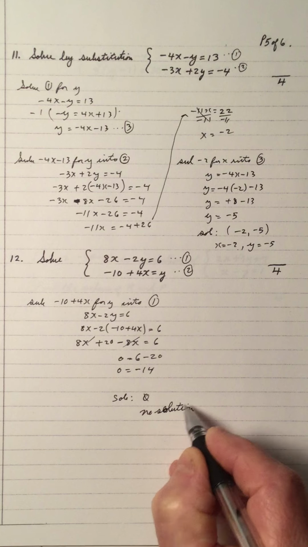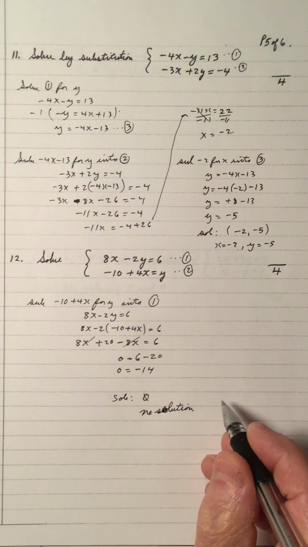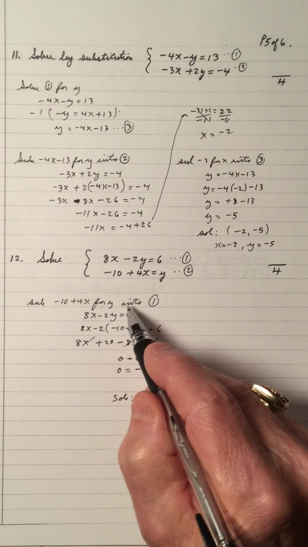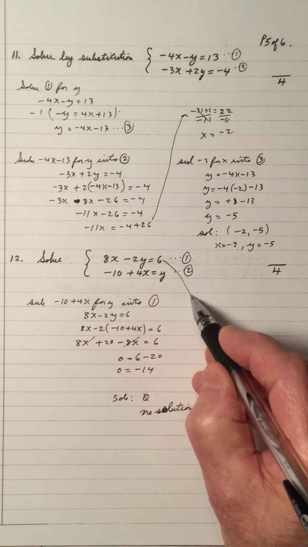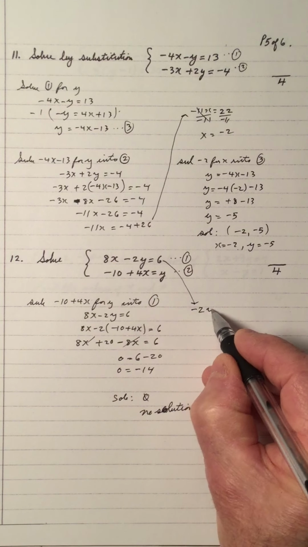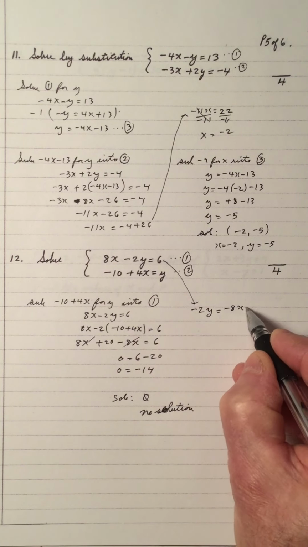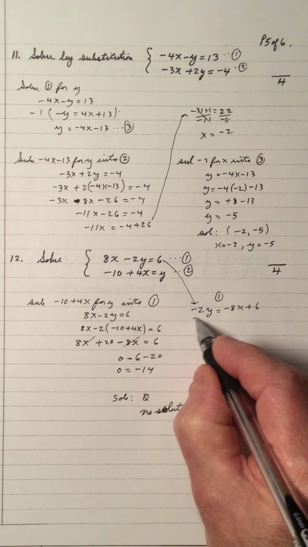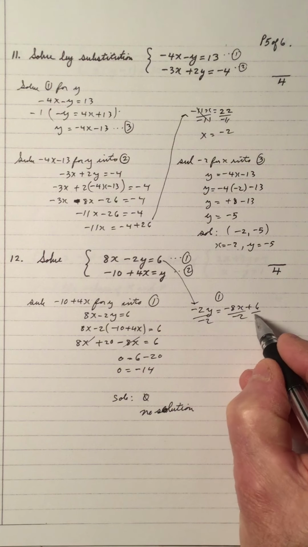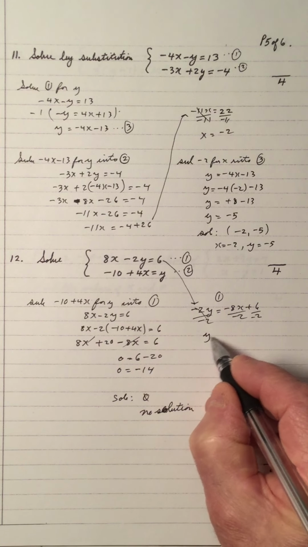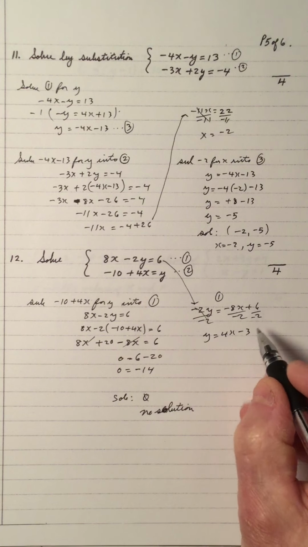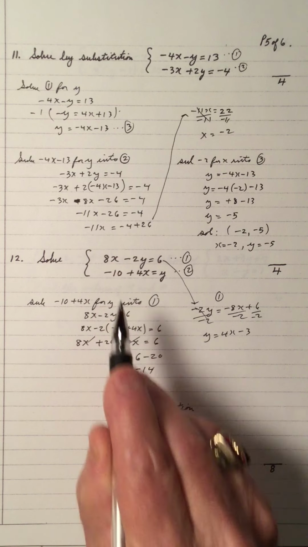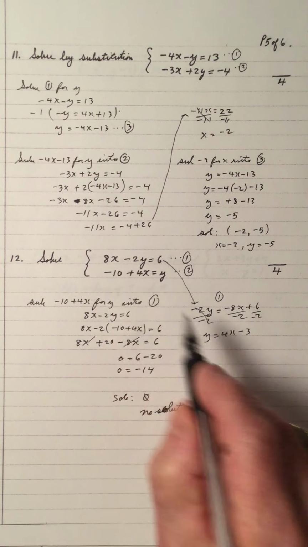Why would that be? There's no solution or the empty set, because if you solve both of these equations for y, you will get the same slope. So if you take this equation right here, watch, this is equation 1. I'm solving it for y. Now notice this equation. The slope of this equation is 4. The slope of this equation is 4, but they have different y-intercepts.